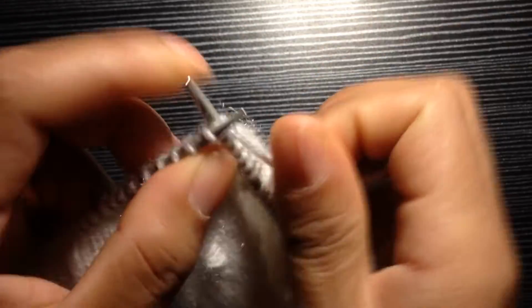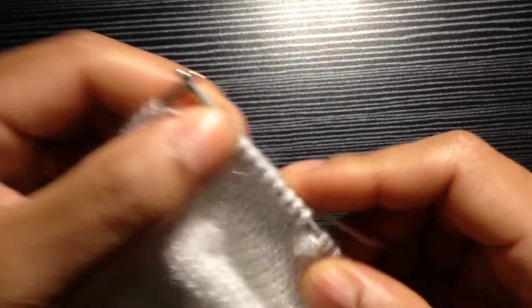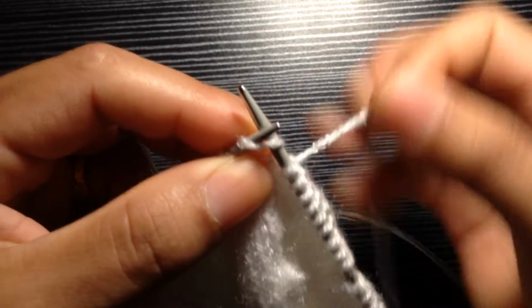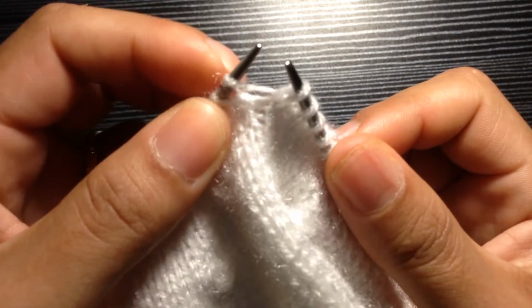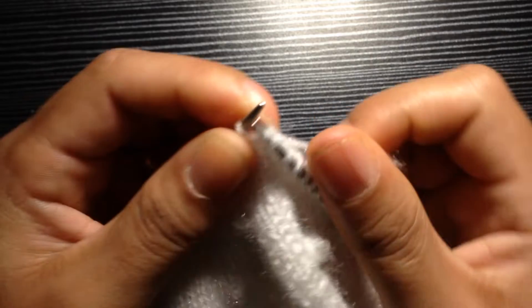4, 5, 6, 7, 8, 9. Again this is the stitch where you are going to knit your popcorn stitch. So knit through the front, and in that same stitch knit through the back.